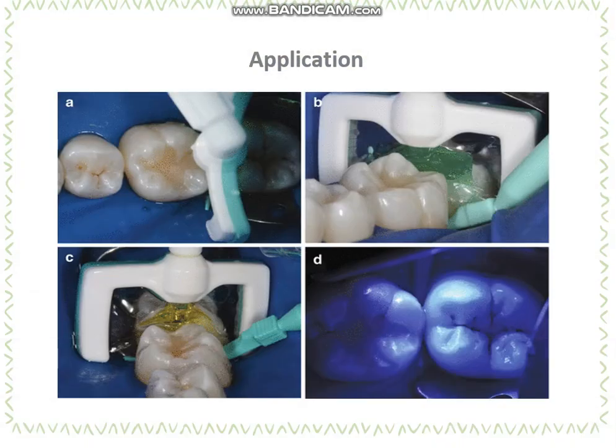How is it applied? First, we need isolation. A good isolation is essential, as the initial phase uses a strong acid for etching the tooth, and this is done by a rubber dam. Preparing the surface by cleaning it with a gel is the next step, which contains 15% HCl that prepares the cavity for the resin infiltration.